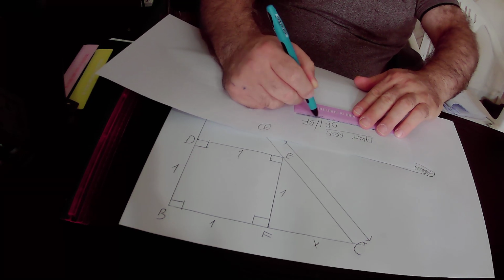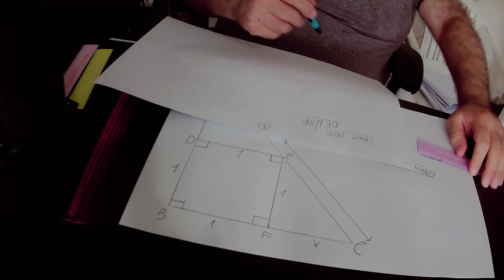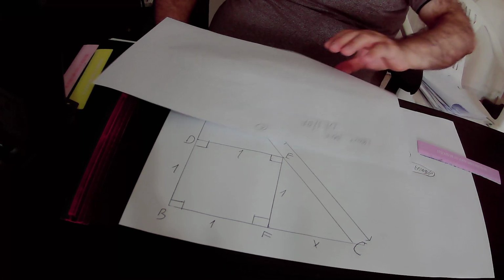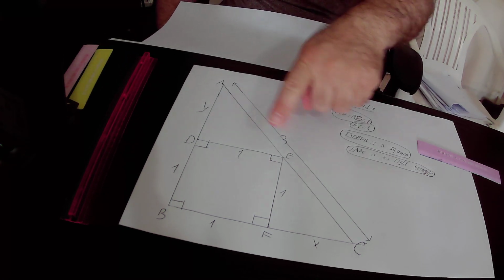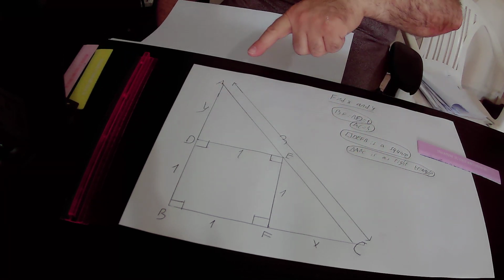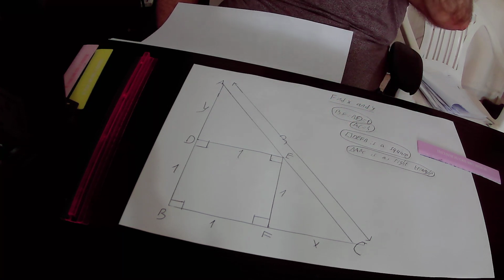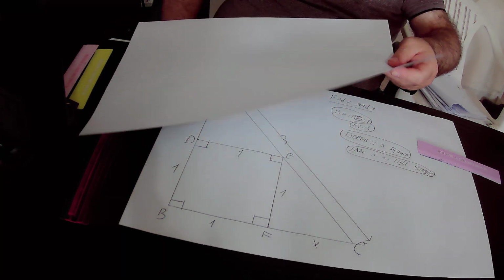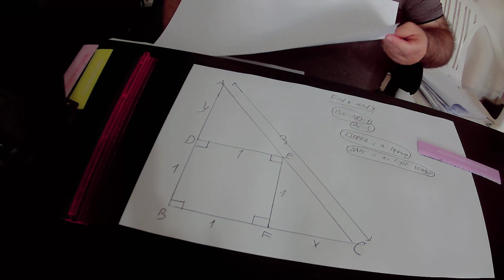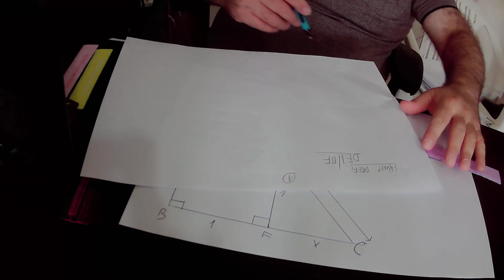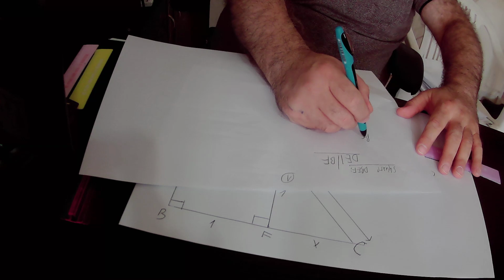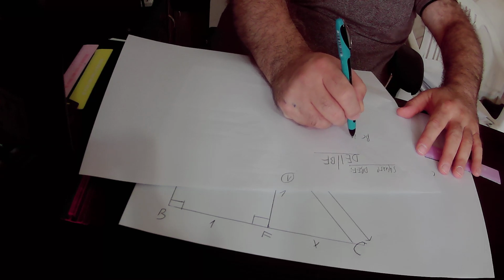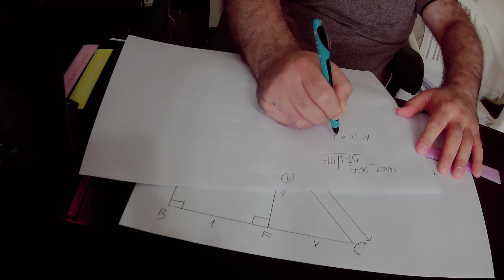and we also know that BC is one side of the right triangle ABC. So BC, one side of triangle ABC, must be a straight line.